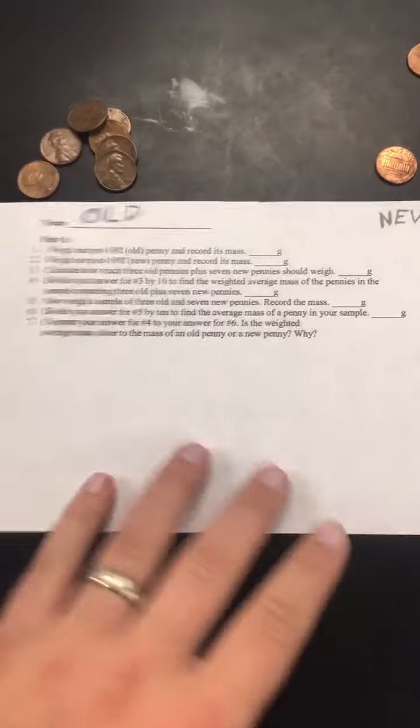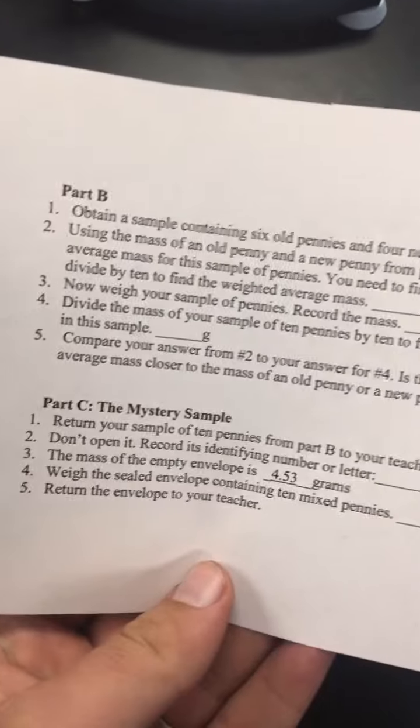I posted the experiment to Google Classroom. It is on the Classwork tab, and it is called the Penny Isotope Lab. You might want to find that first and have it ready as I go through the lab so you can write down your data. This is what your paper should look like. There's a part A, a part B, and a part C.